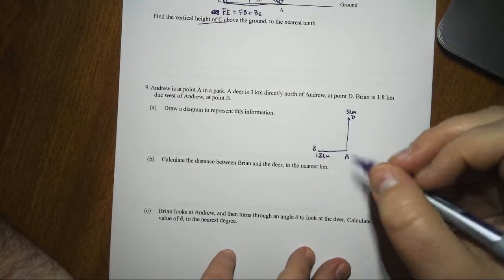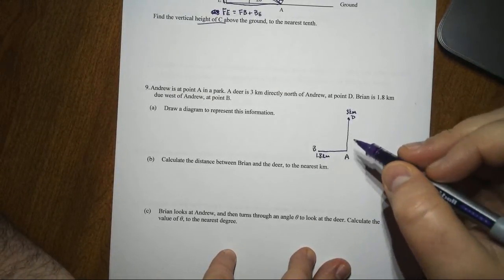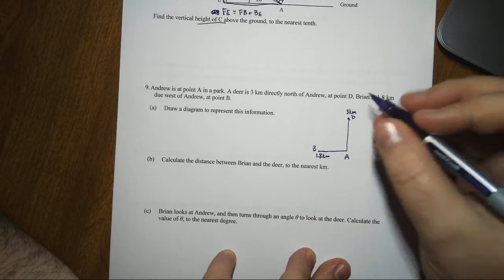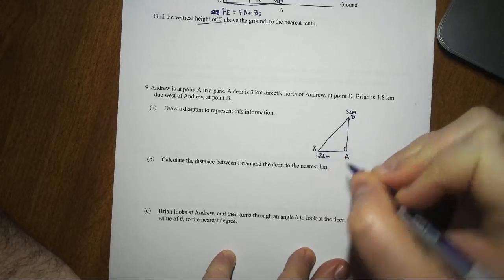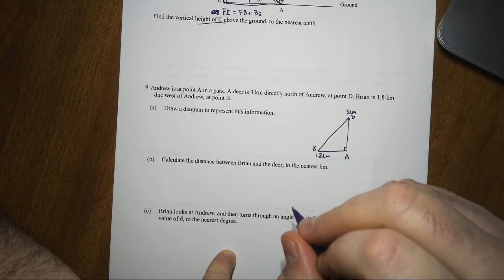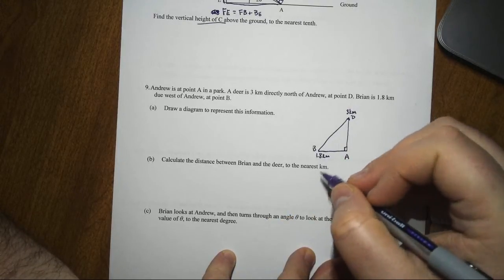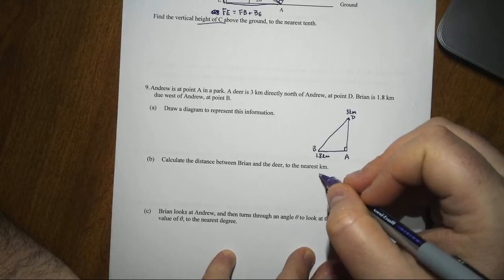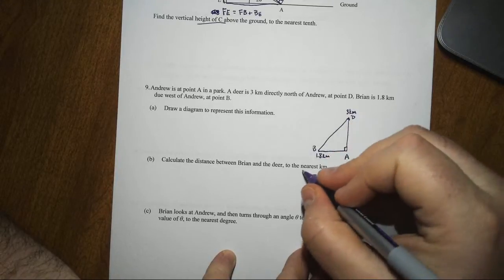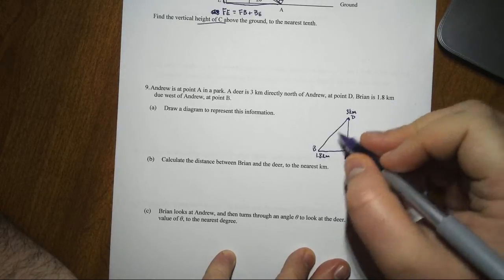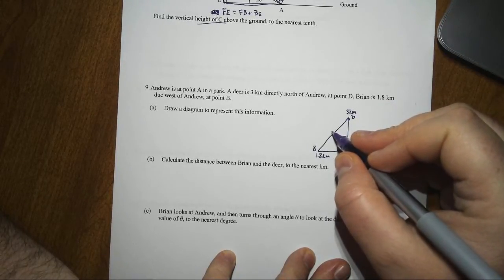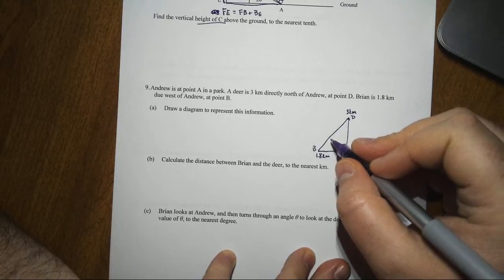And so we want to know a diagram. Yay. Helped you out with that one. Calculate the distance between Brian and the deer, which is this length right here. Now, because it's west and north, that's a right triangle. Okay. By the way, this answer is going to seem wrong, but keep in mind the actual distance is greater than 3, okay? You're going to get a length for this, and when you actually round it, it doesn't seem right.